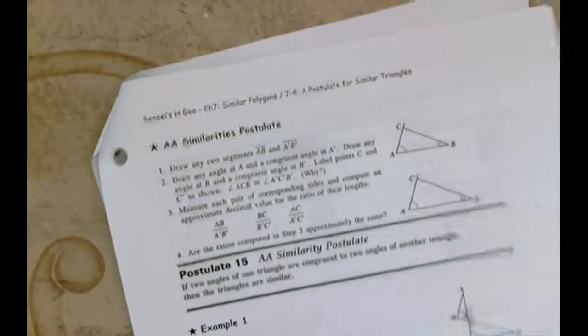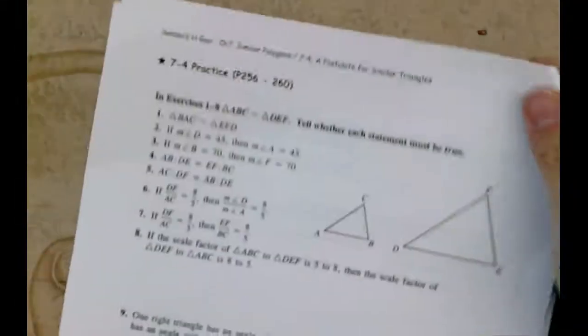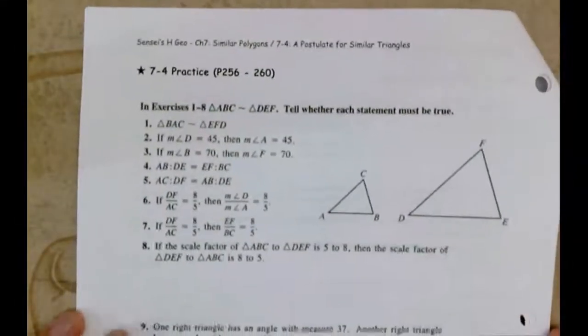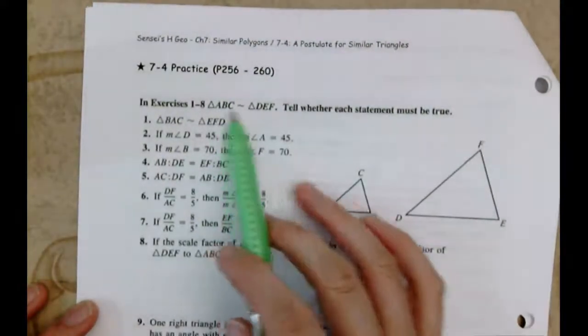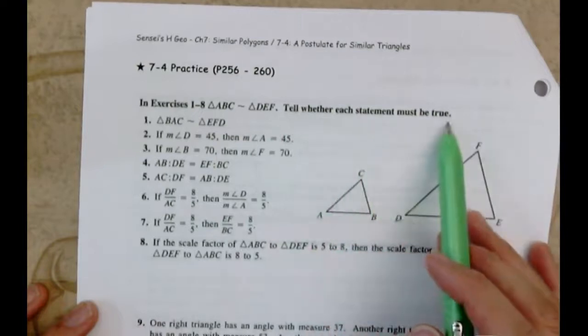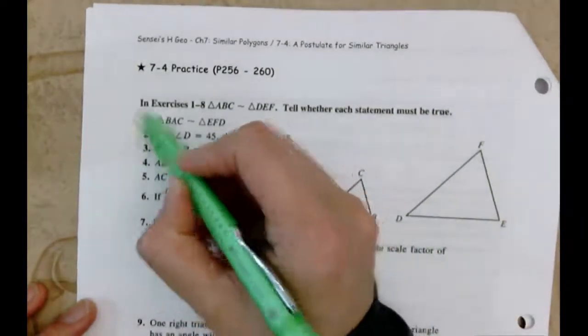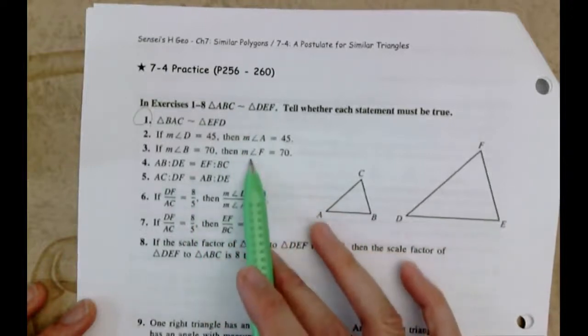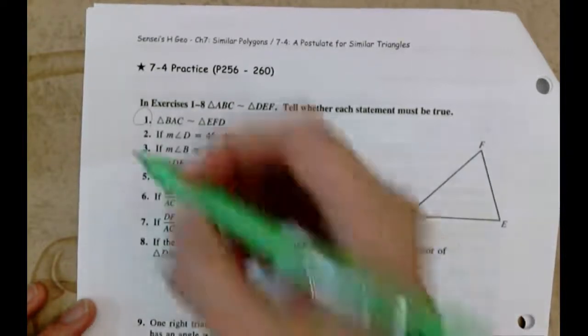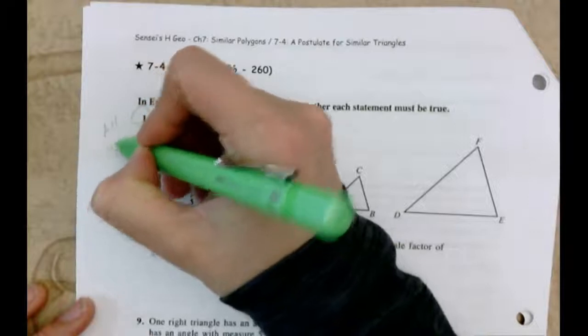Okay, and on next page here. Okay, so here are some practice problems. So let's see. If these triangles are similar, tell whether each statement must be true. So I'm going to do this one. This is true or false, right? So actually, you should do all of them. All homework should be quick, hopefully.